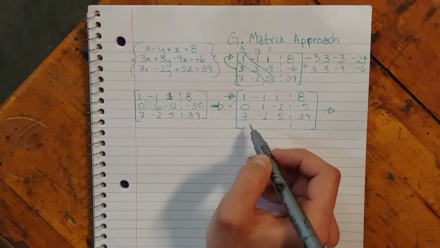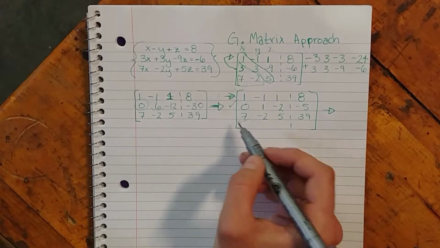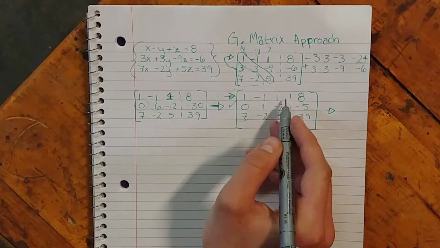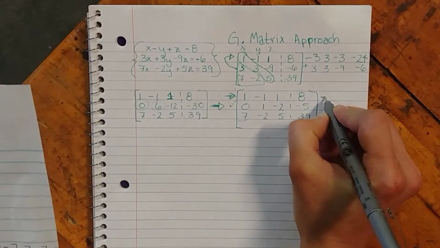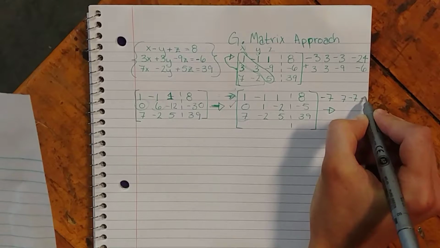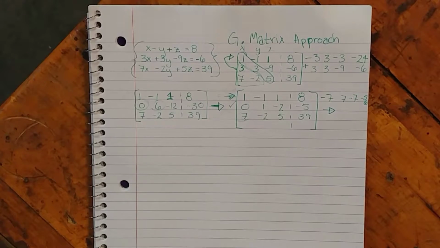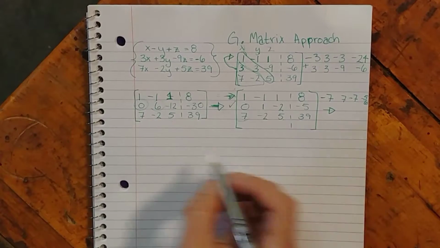Add that to 7. I still have 7. It doesn't give me 1. So basically, no can do. I just multiplied it by up here. So now I have a negative 7, 7, another negative 7, and I have a negative, oops, sorry guys, 56. Okay, sweet. Now I just add that to my third row.